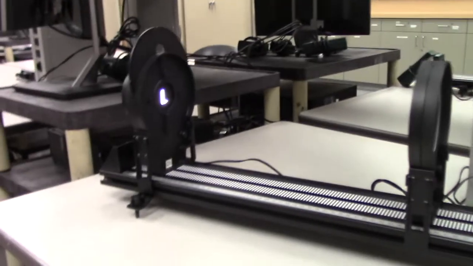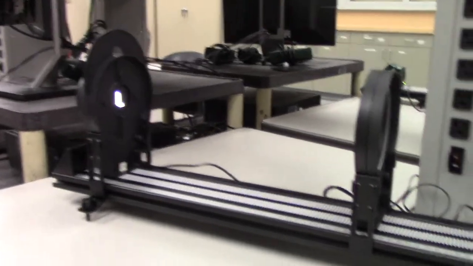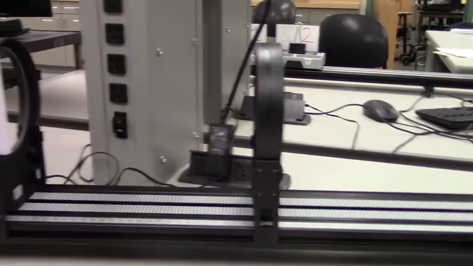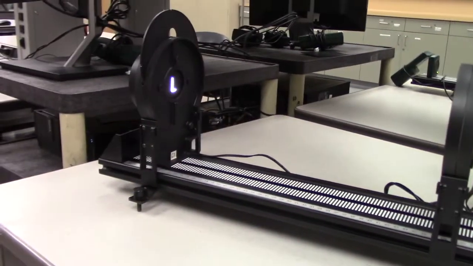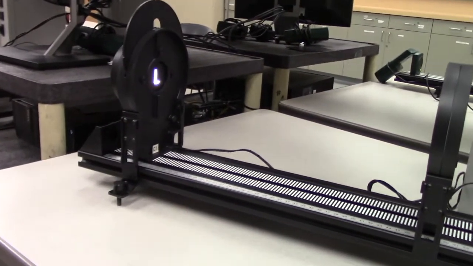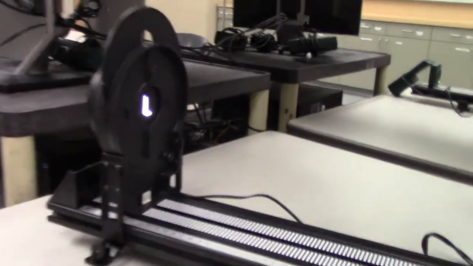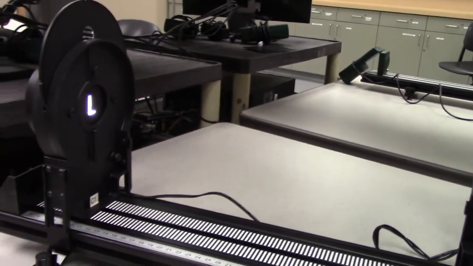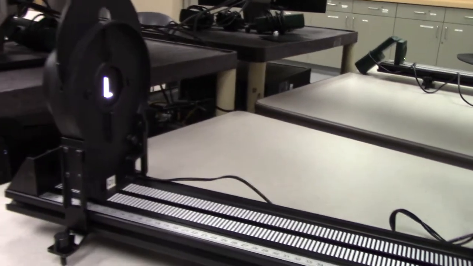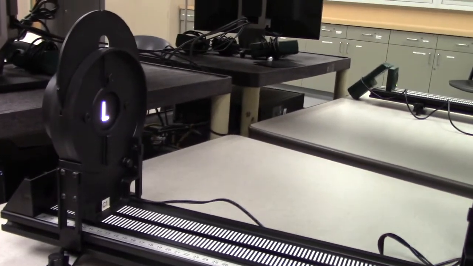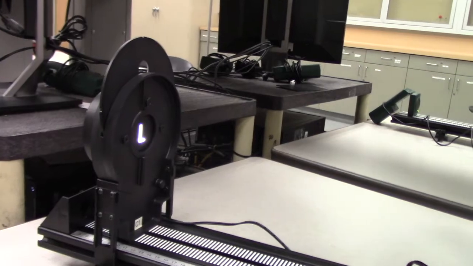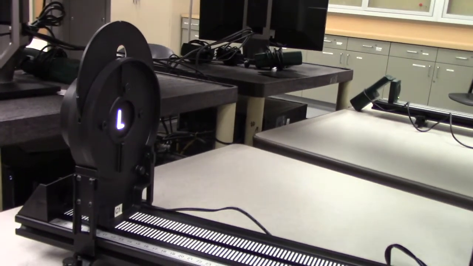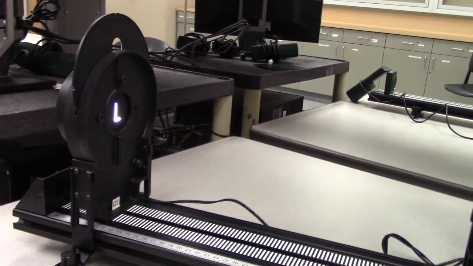All right, so here's the setup for the first experiment. We have a track and various optical components on the track. We start at the left side of the track. We have our light source. And this is the same light source that we've used in the past. There's a screen in front of the light source so we can make different shapes. For today's experiment, we're going to be using the letter L. So our object is the letter L.